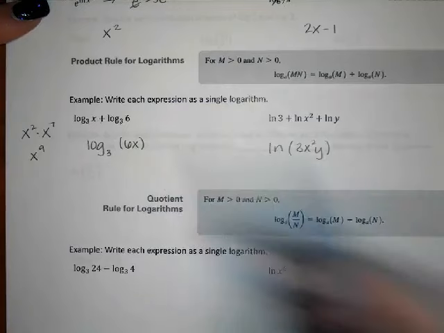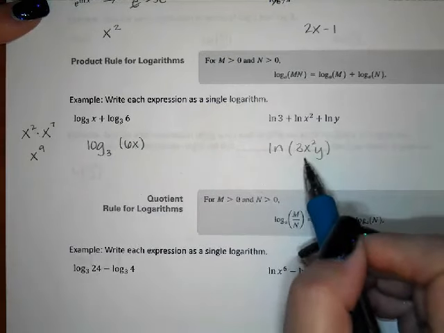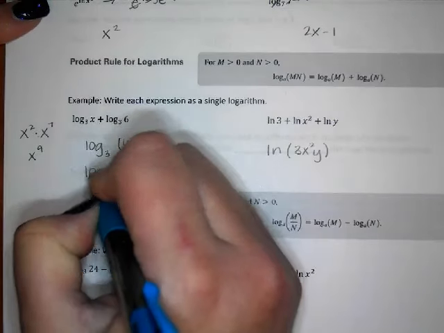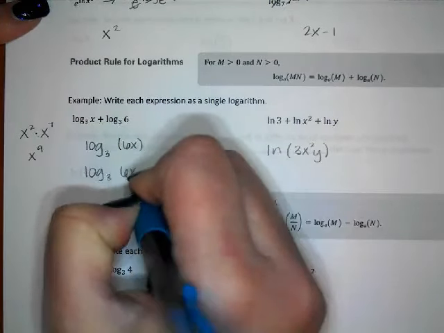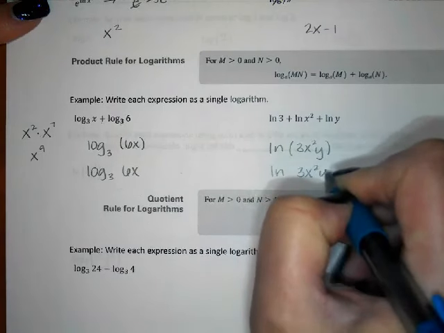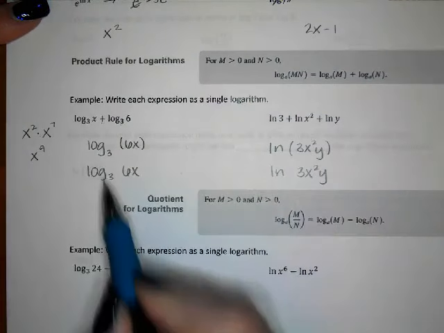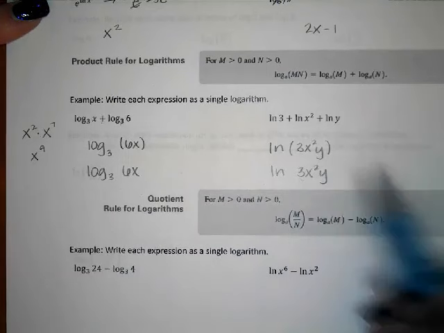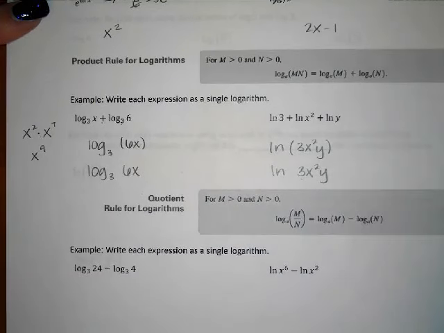And in both of these cases, you can have the parentheses there, or you can write it as, this one could be log base 3 of 6x, this one could be ln of 3x squared y. Technically, you don't need the parentheses because you're doing the log of this group, you're doing the log of this group, but having the parentheses there isn't a bad idea.